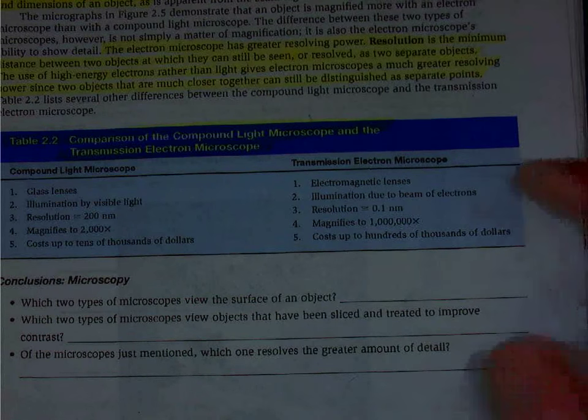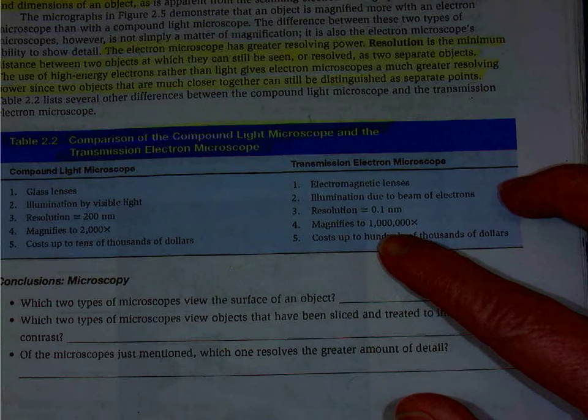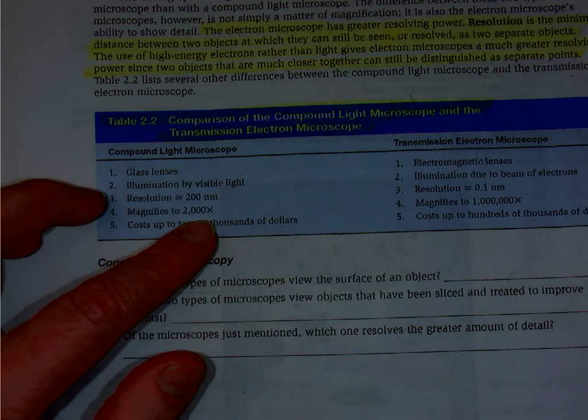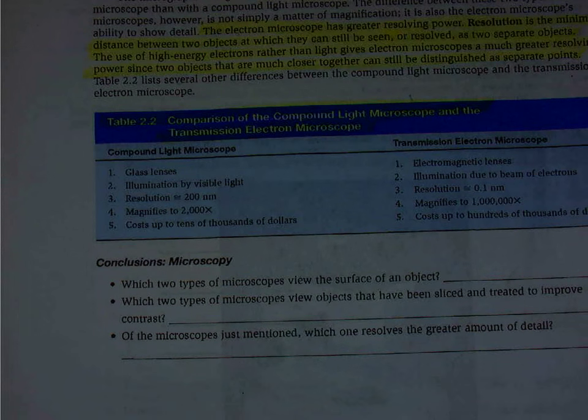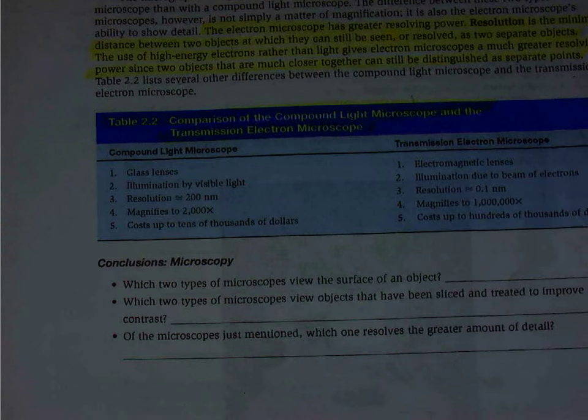Electron microscopes can measure up to 1,000,000 times, whereas the light microscopes, the ones we use in class, measure up to 1,000 times. They could measure as high as 2,000 times. We do not have that capability. Our microscopes only measure to 1,000 times.